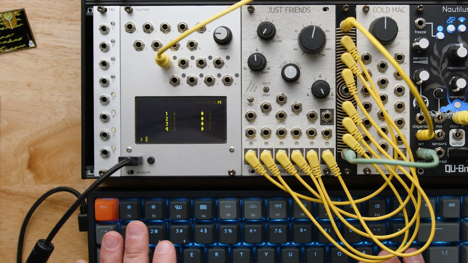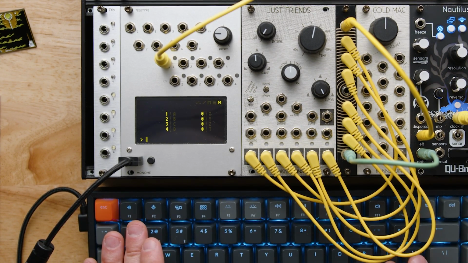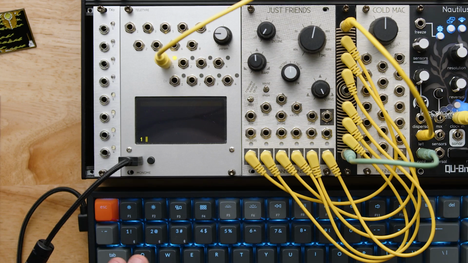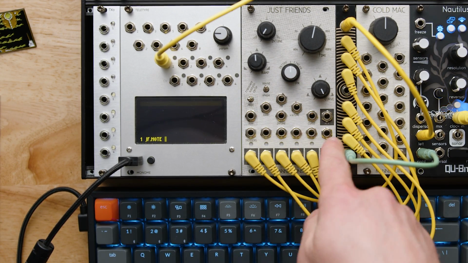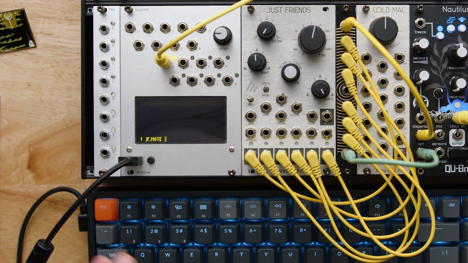All right. So now what we're going to do is jump into script 1. The first thing I want to do is show you how this works. I'm going to tell Just Friends, JF, that I want it to sound a note, and every time I issue this command, move through its voices, round robin style.